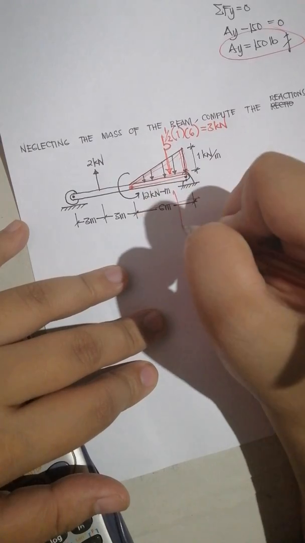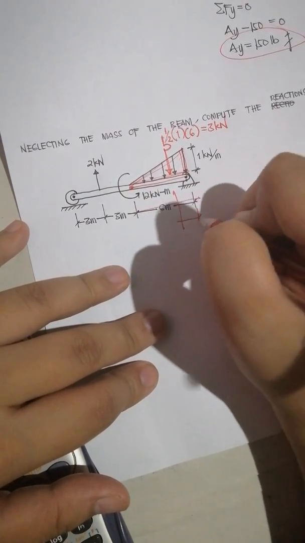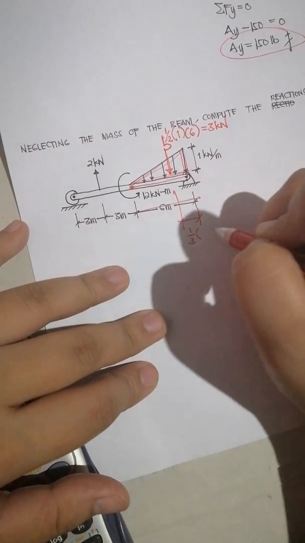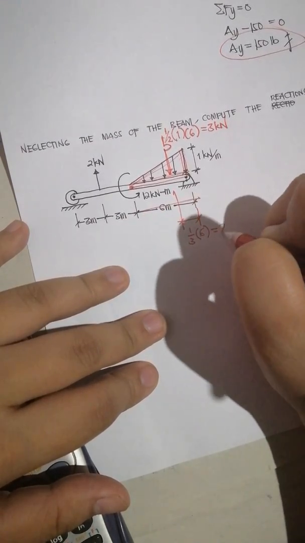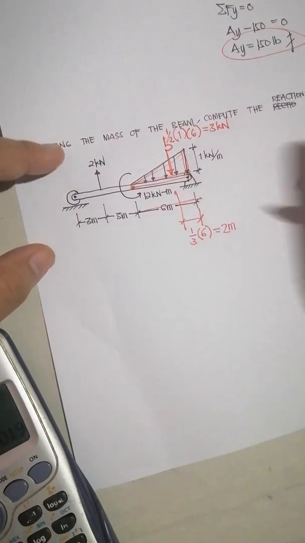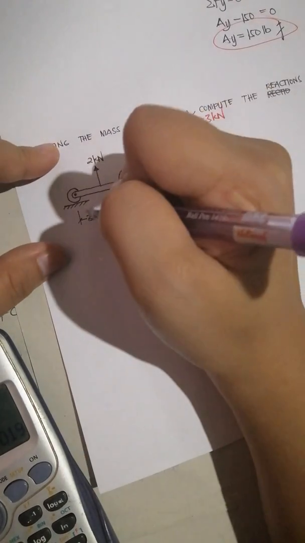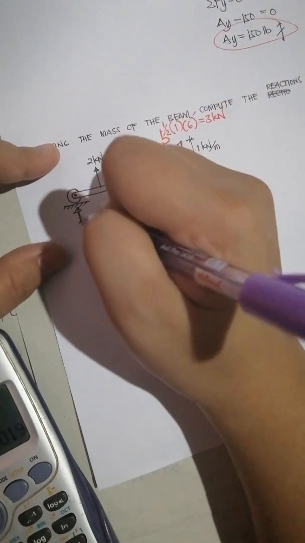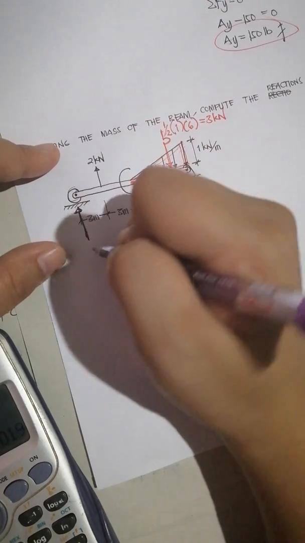For the distance from here, it's 1/3 of the total length, 6 meters, so this is 2 meters. Okay, here we have only one reaction for the roller support.